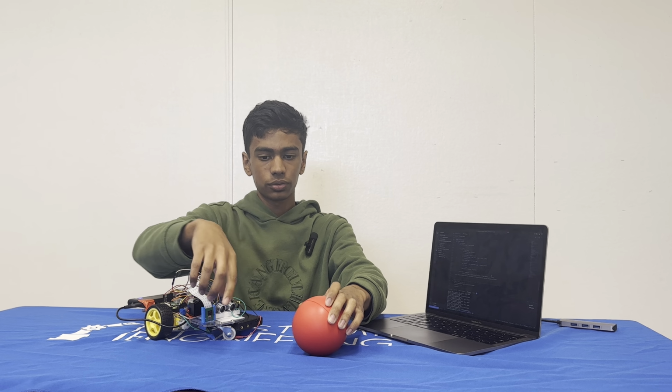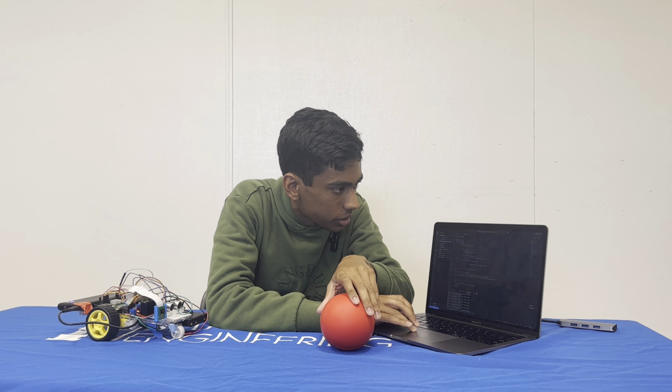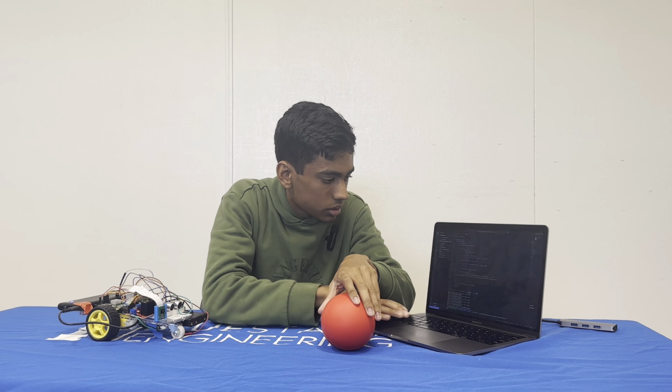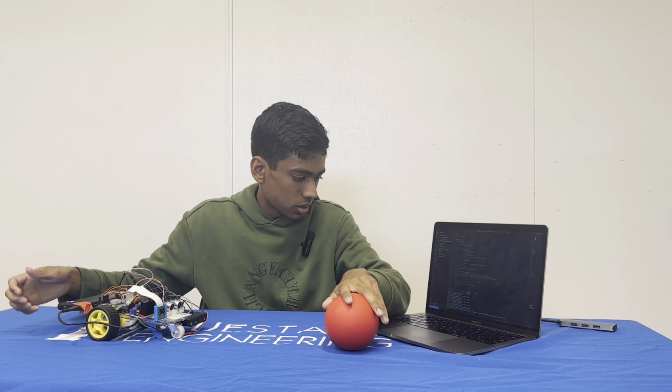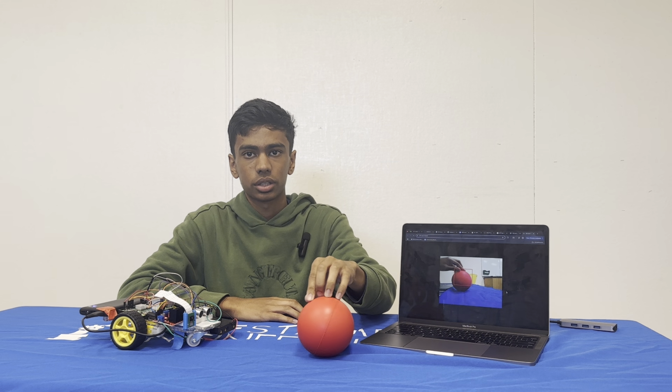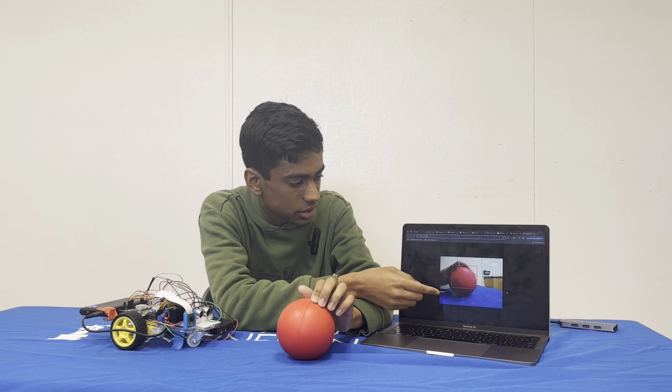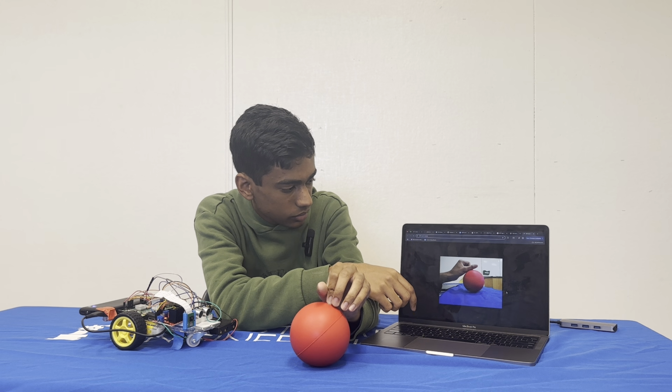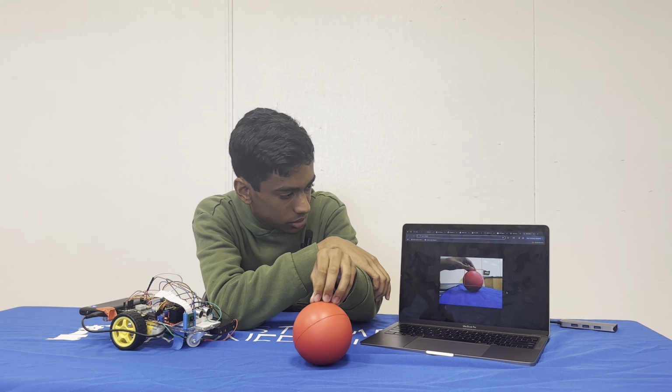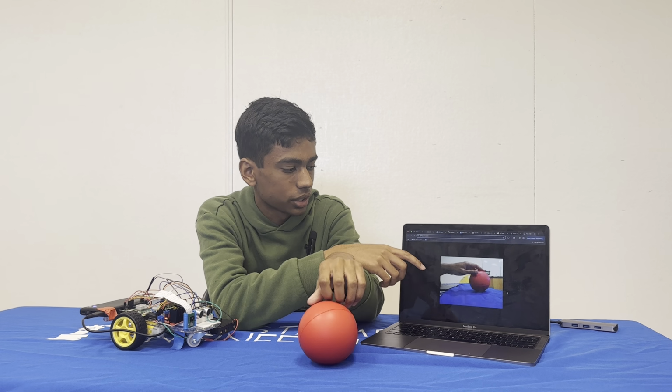I can give a quick demo of that here. If I run the code, after it loads and detects a ball, it should track the ball and stop when it reaches the ball. It also runs a web server in the background, so I can open it in the browser and see what the bot is seeing. As you can see, it's drawing a bounding box around the ball. This is what the bot sees, and as the ball is moving around, it's recognizing the ball.